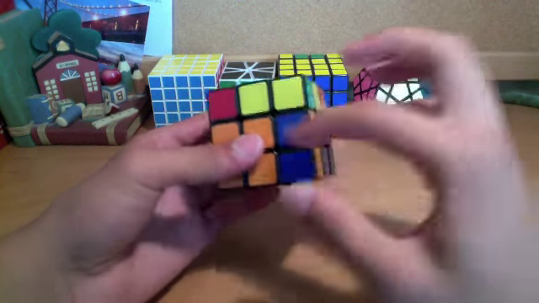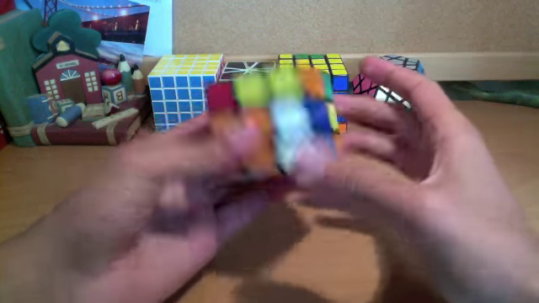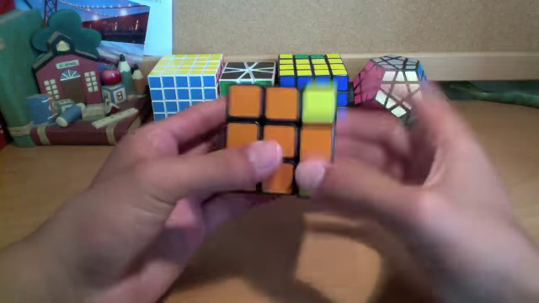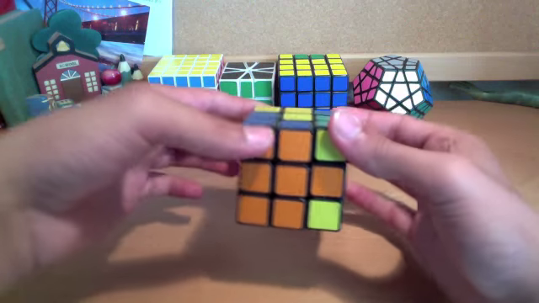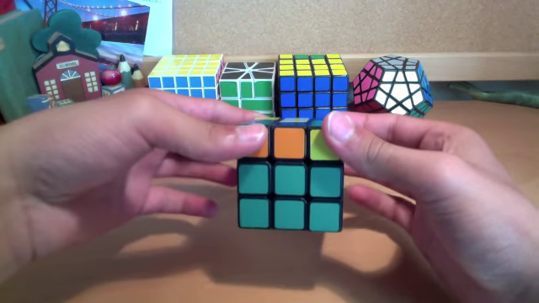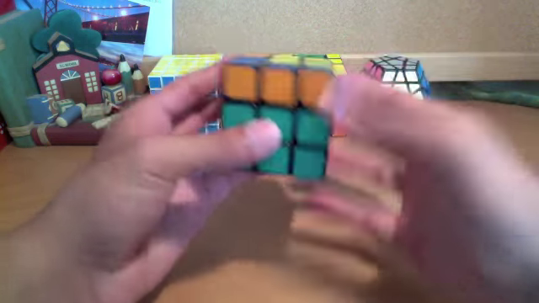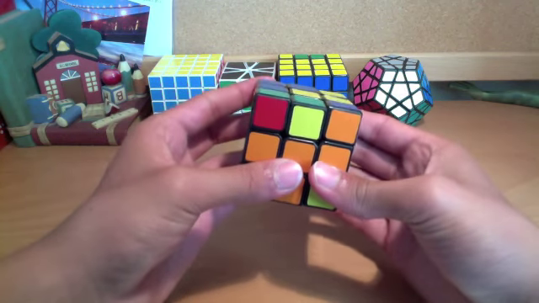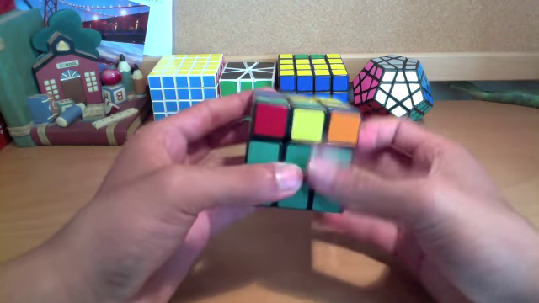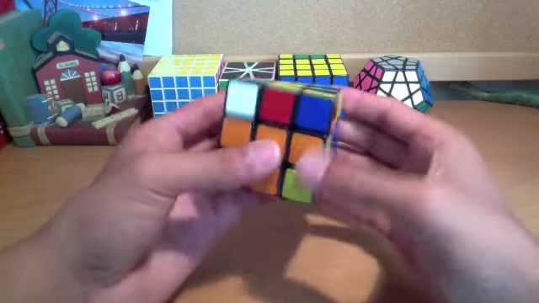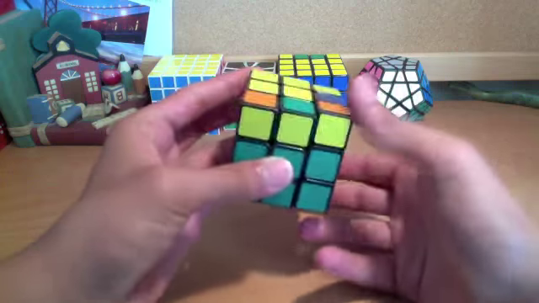So what you would do here is once again hide the corner and bring out the edge simultaneously, and once you have it like this, I would do a little d like that, so then you can pair these up and insert them in the back. But if you want, you could also, after you remove the edge, rotate the cube and pair it up. But I think just doing a little d is a lot faster. Then you pair it up and insert it.